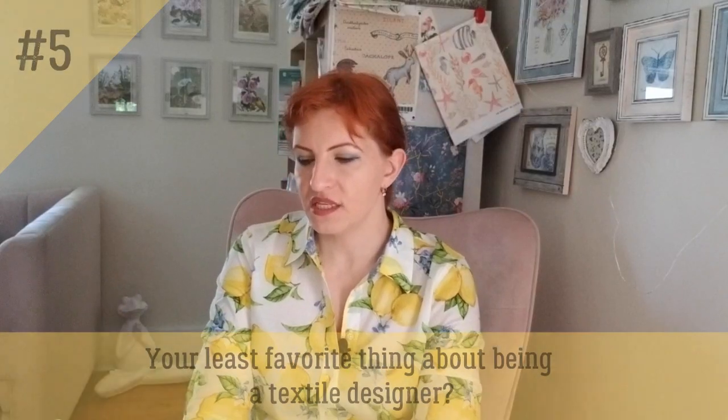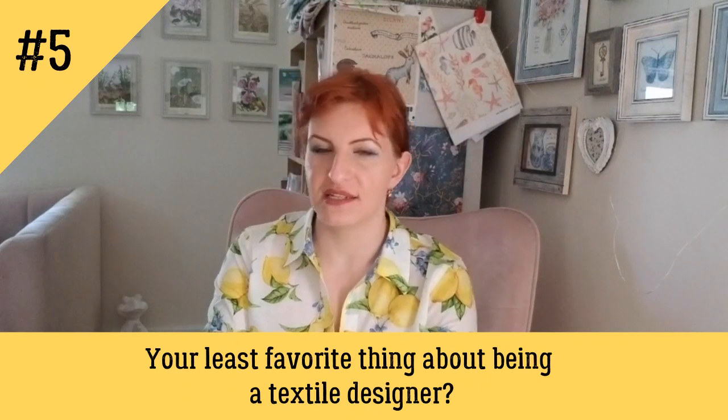You come to a fabric store and there will be a rack of fabrics and you see colorways together, and I think it's just so cool. Your least favorite part of being a textile designer?